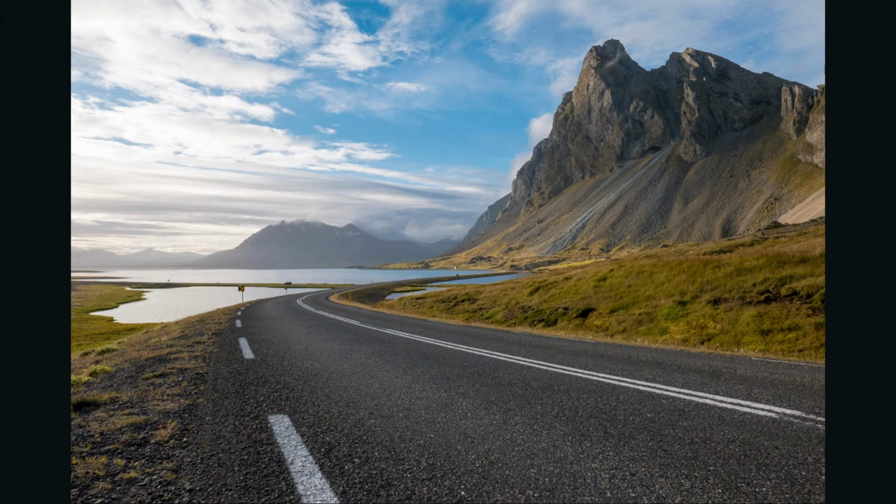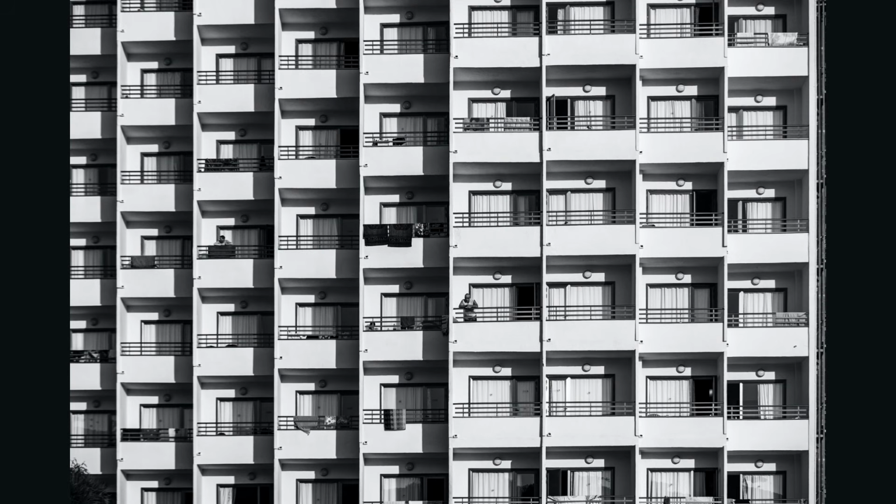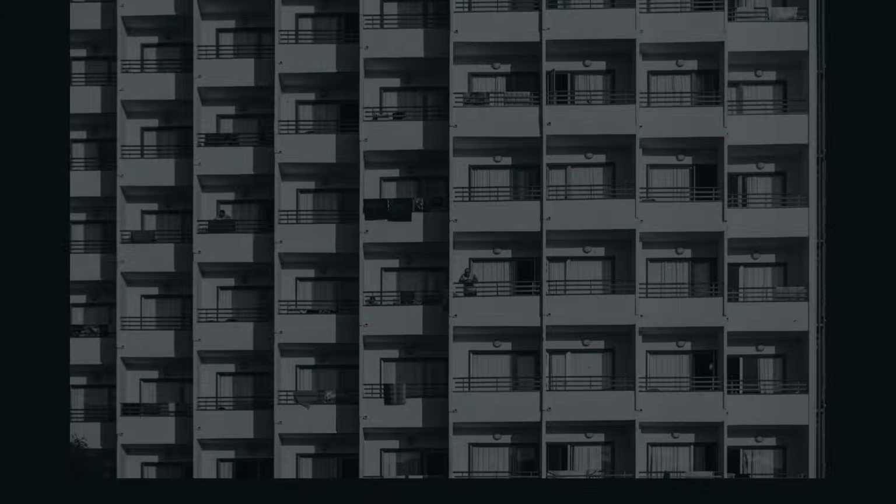Another way to use lines in photography is to create patterns and shapes within the frame. For example, a photo of a cityscape with repeating lines of buildings and roads can create an interesting and visually appealing pattern in the image.